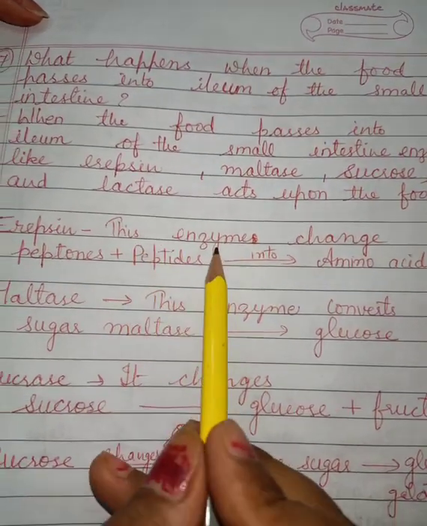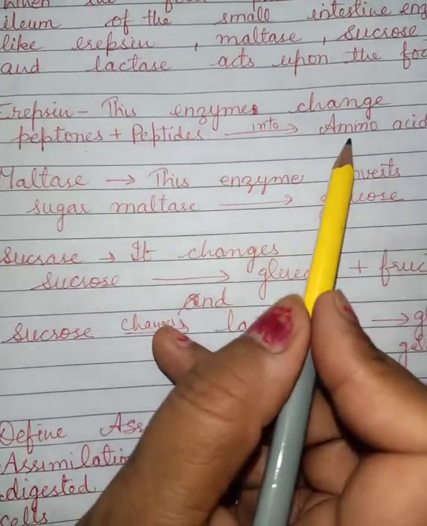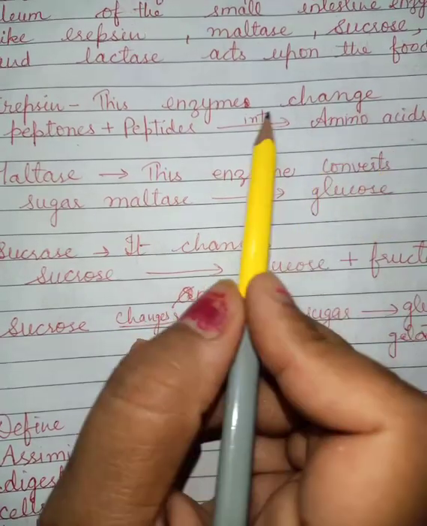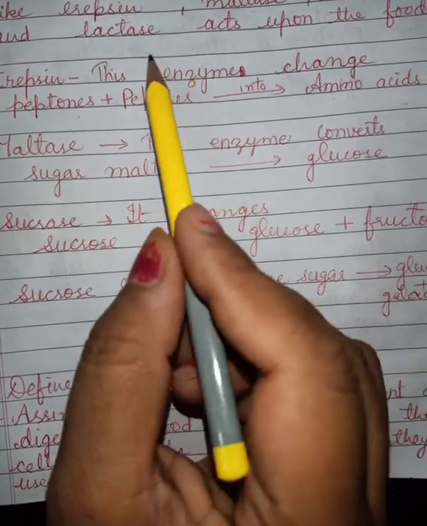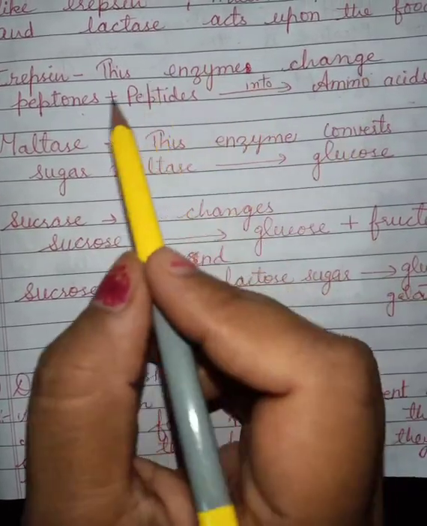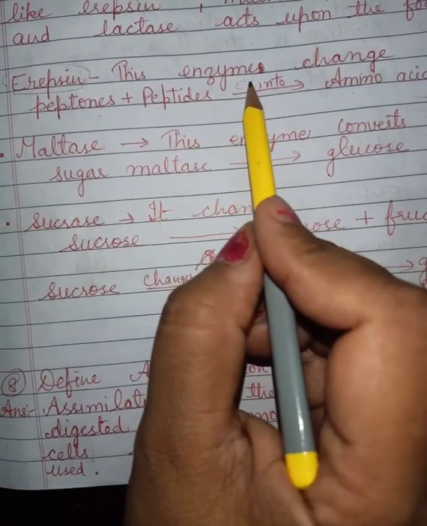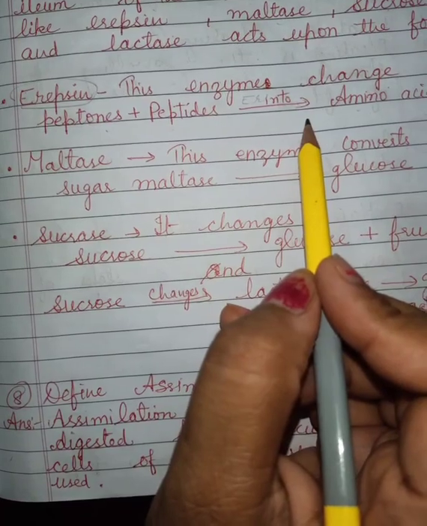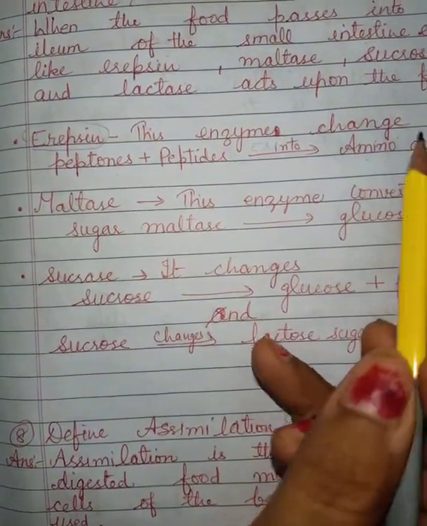Trypsin, this enzyme changes peptone plus peptides into amino acids. Okay, children, because you are in class 6 now only, so I have written like this. Simply if you are going to write the name of this enzyme on this, then that will also be okay. But as you are small, so I have given you like that. This enzyme changes the peptone and peptide into amino acid.